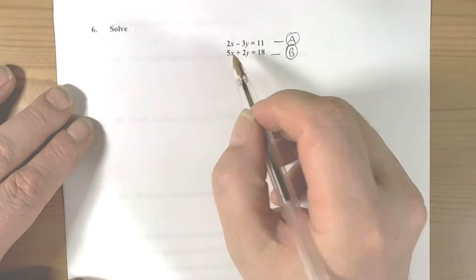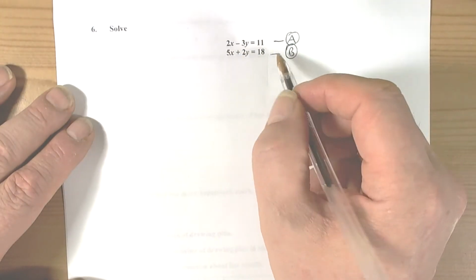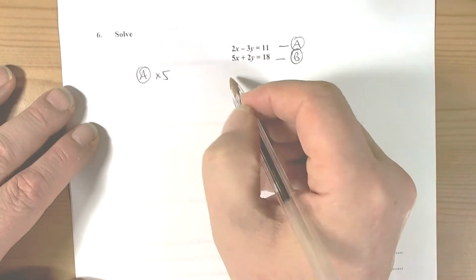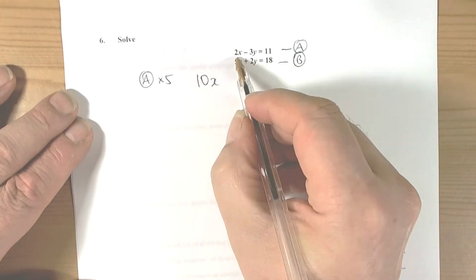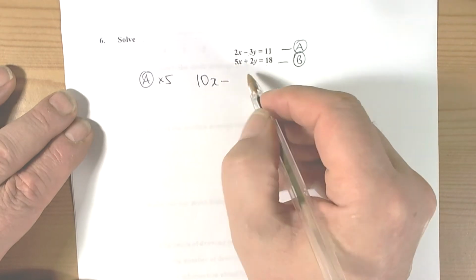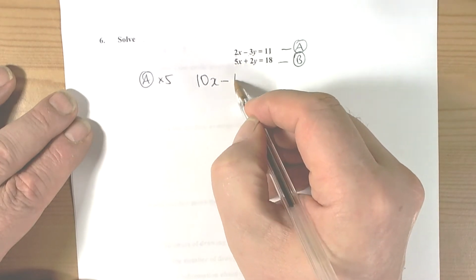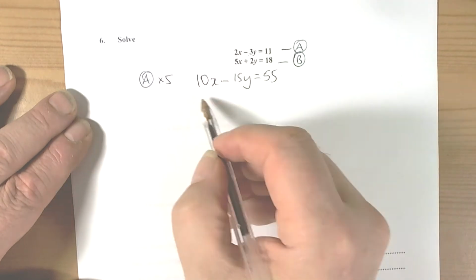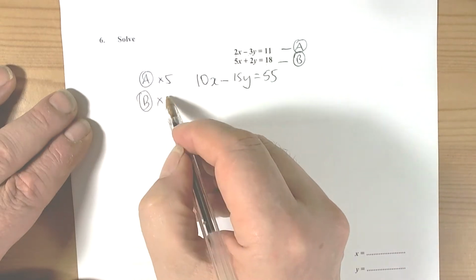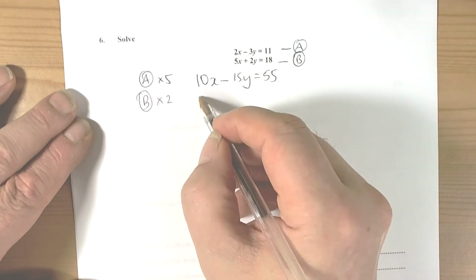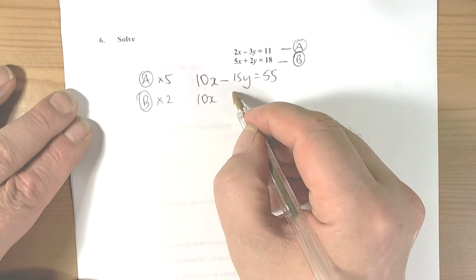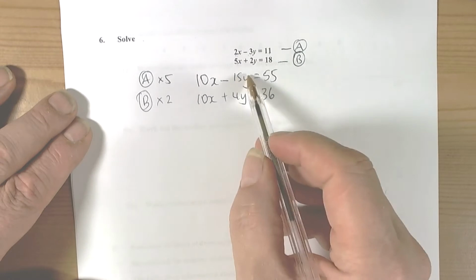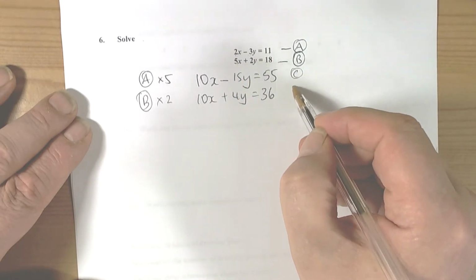I'm going to stick to the x's. It tends to be a more straightforward method then. So I'm going to do the A equation times 5, so that's going to give me 10x's, because you multiply every term by 5. So negative 3 times 5 is negative 15y, and 5 times 11 is 55. And then I'm going to take the second equation and double it, because that will then give me 10x's there. Double 2 is 4y's, and double 18 is 36. So we've got two new equations, so equation C and equation D.